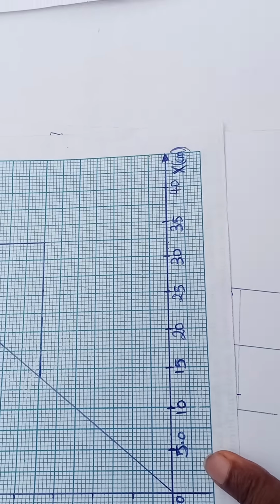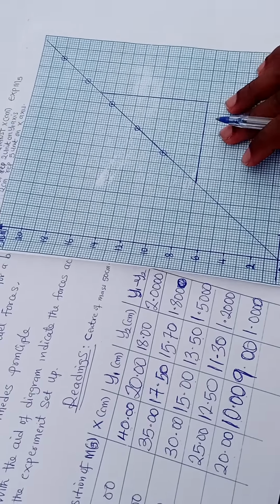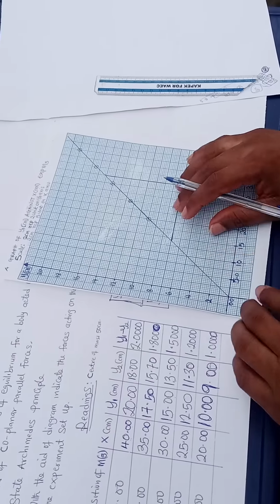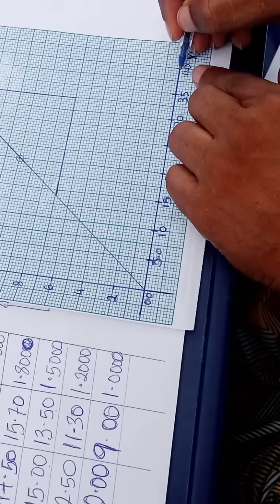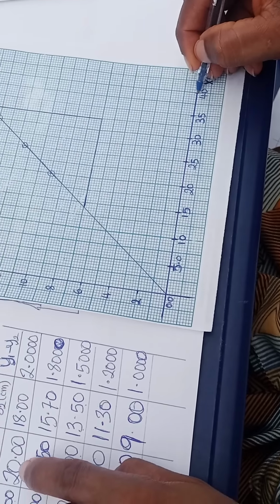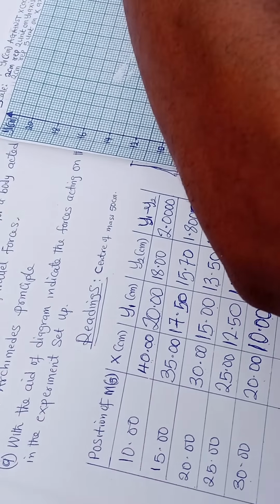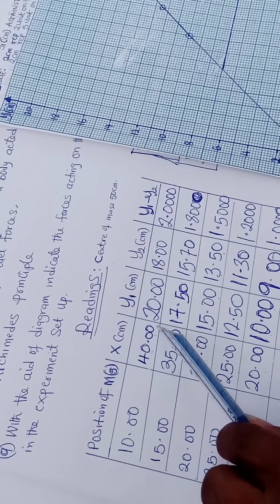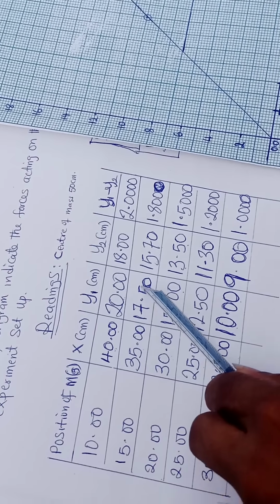And here is 40. So when you want to plot this graph, I know most of you know how to plot the graph. When S is 40, my Y1 is 20.